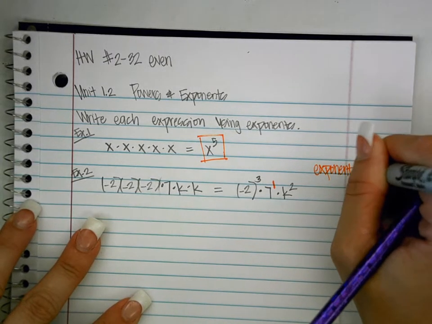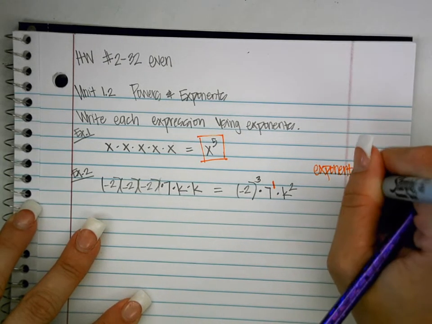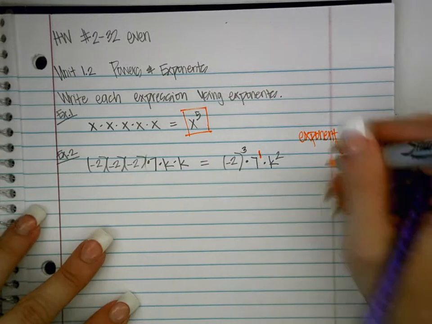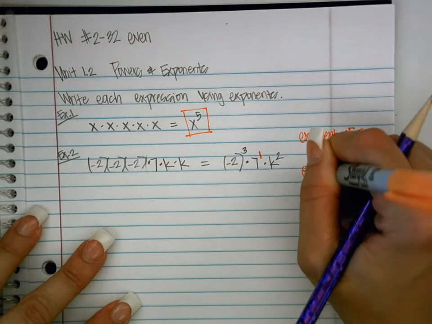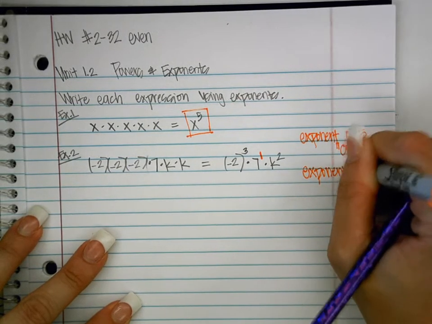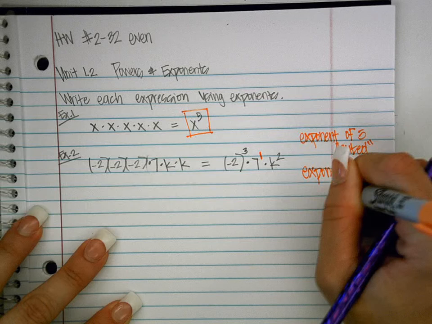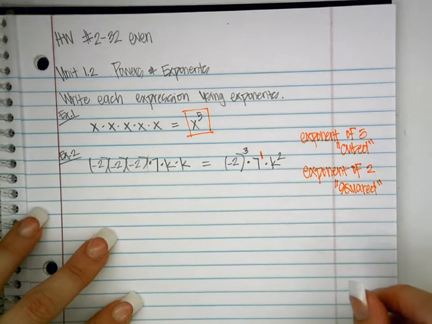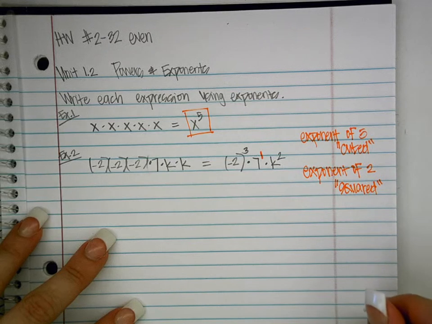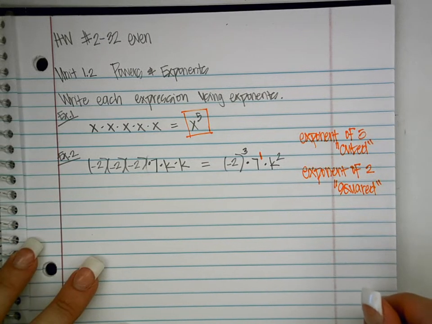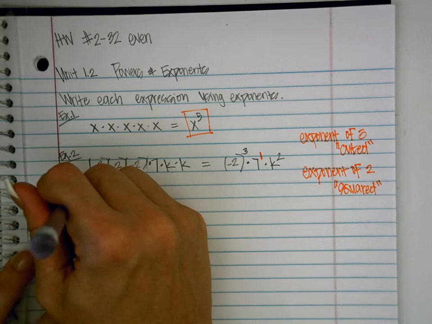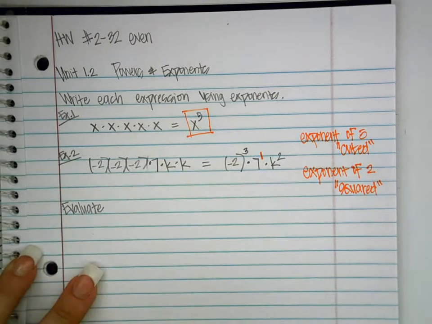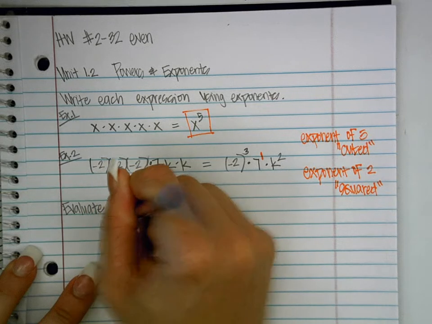So an exponent of 3 is called cubed, and an exponent of 2 we call squared. Okay, so exponent of 3 is called cubed, exponent of 2 is called squared. Now, the next thing I would like you to do is evaluate. We're going to ask you to evaluate each expression.